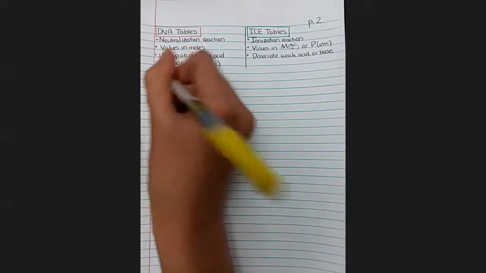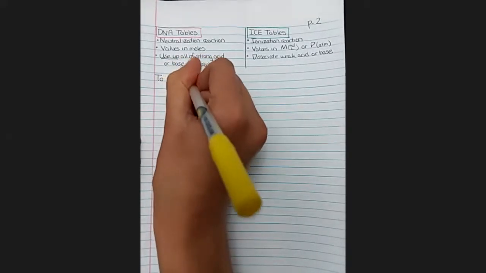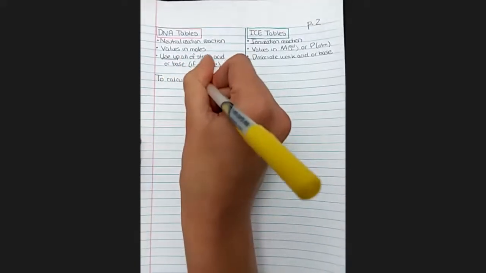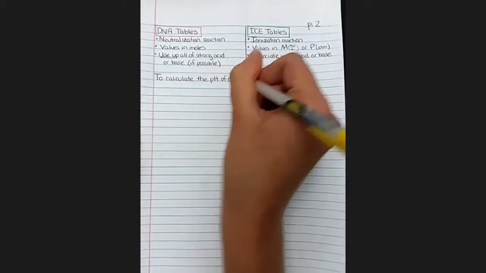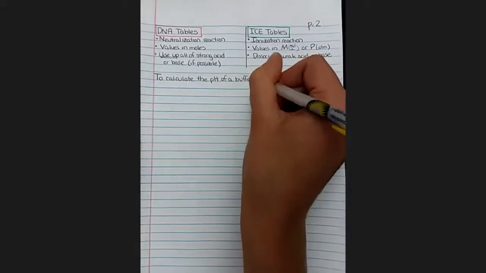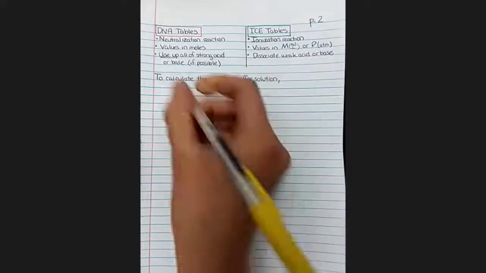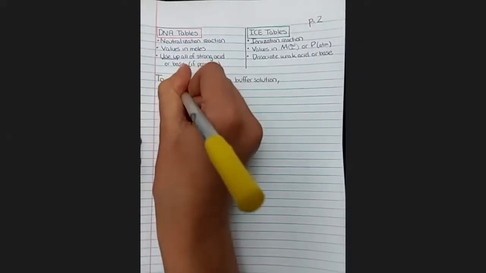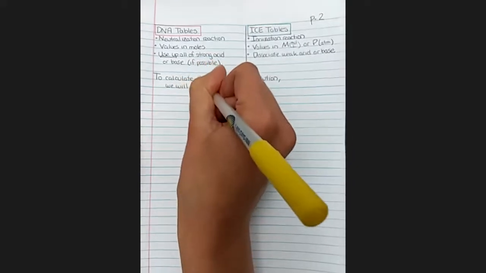So here's your handy guide of when you need to use these tables. To calculate the pH of a buffer solution, only for buffers, only in their buffer range, we will always need an ice table.